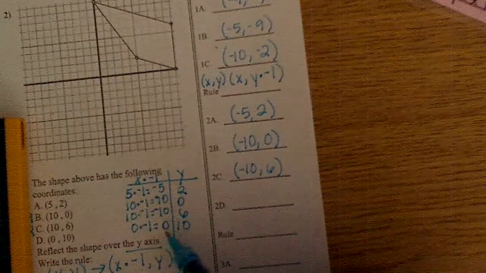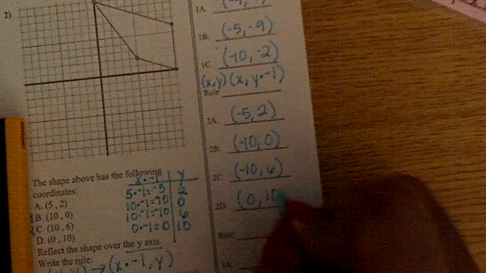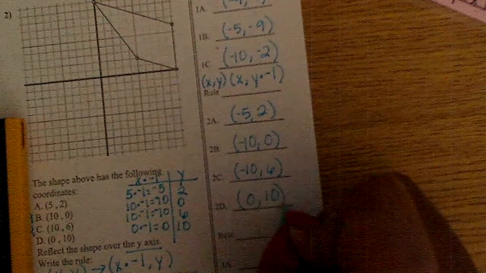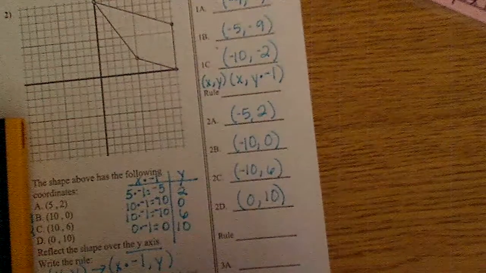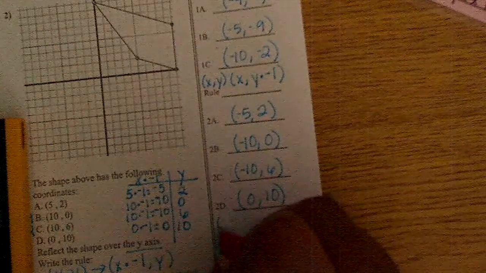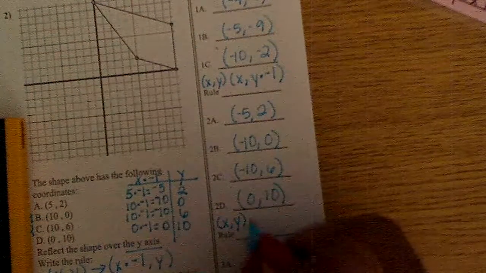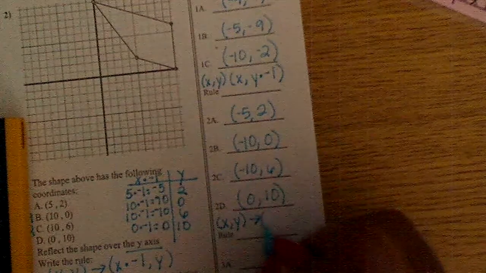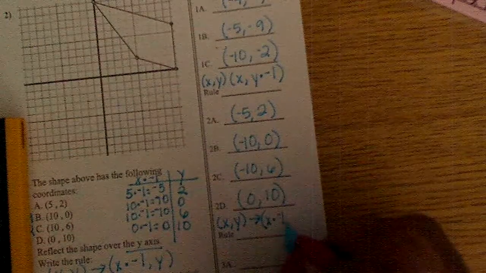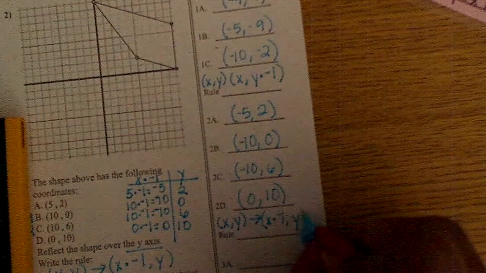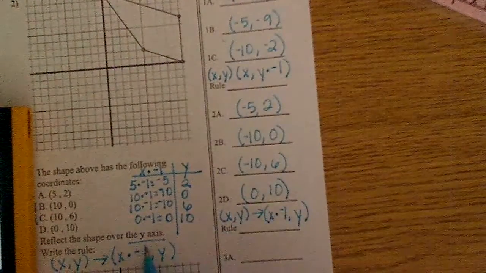Point D is now 0, 10. My rule, where x and y are an ordered pair: we're going to multiply the x coordinate times -1. We'll leave the y coordinate the same when reflecting over the y-axis.